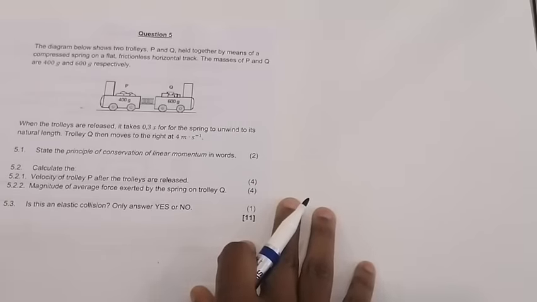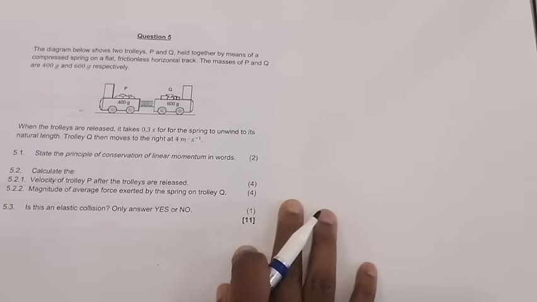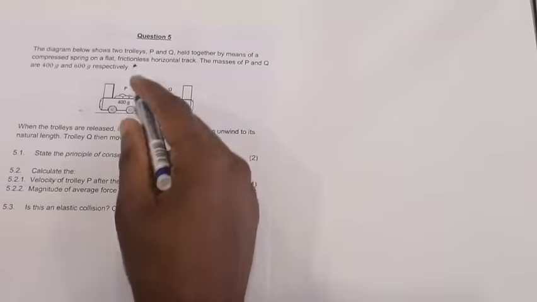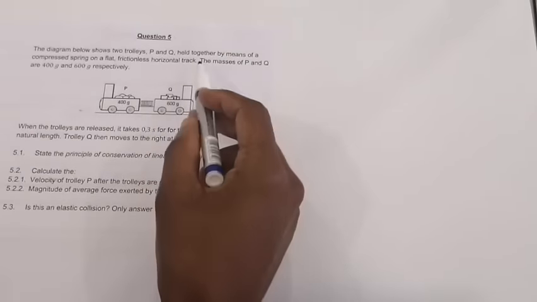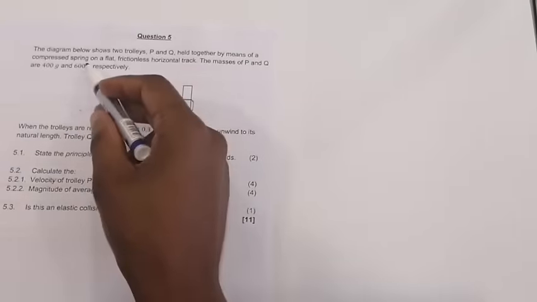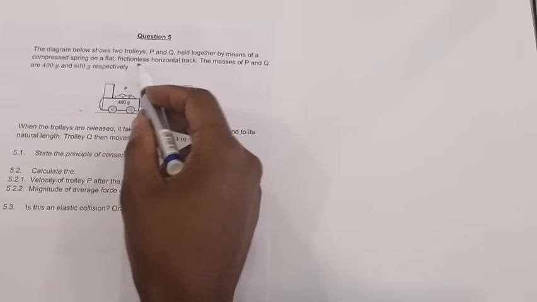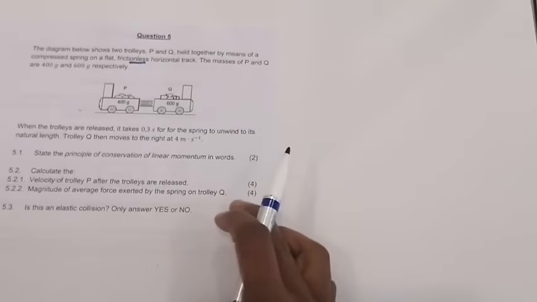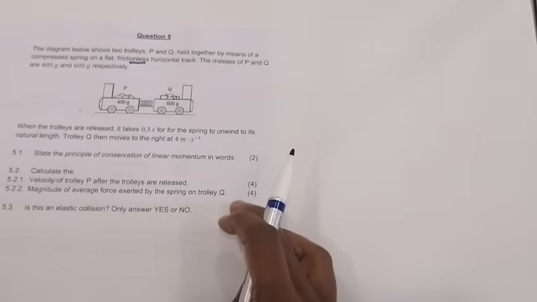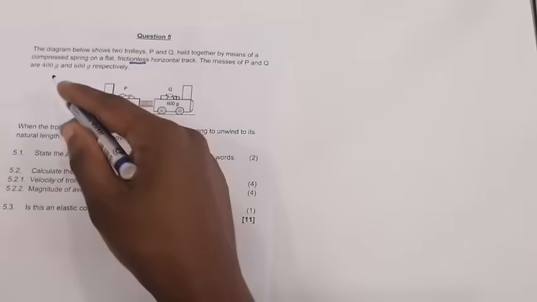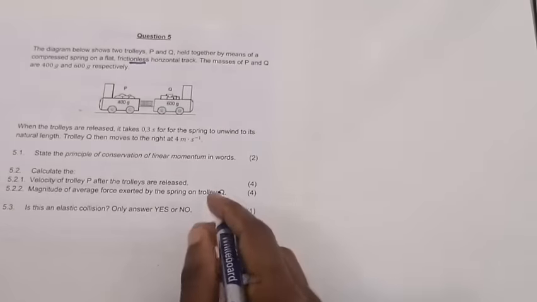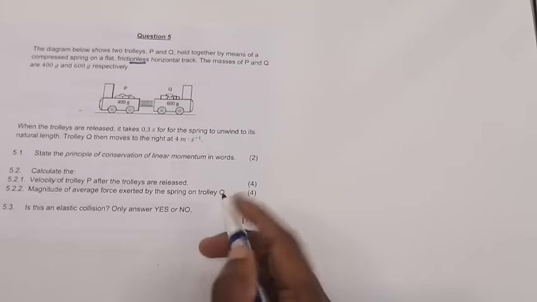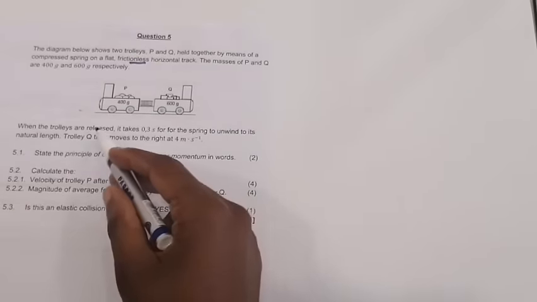They gave us a question here. The diagram below shows two trolleys, P and Q, held together by means of a compressed spring on a flat, frictionless, so that's very important, horizontal track. The masses of P and Q are 400 grams and 600 grams respectively. When the two trolleys are released, please note, so what does this suggest?